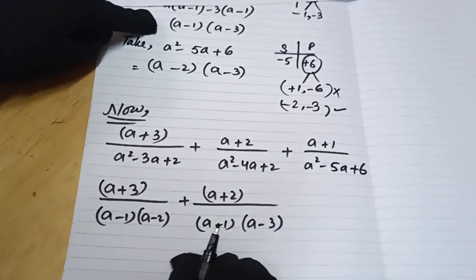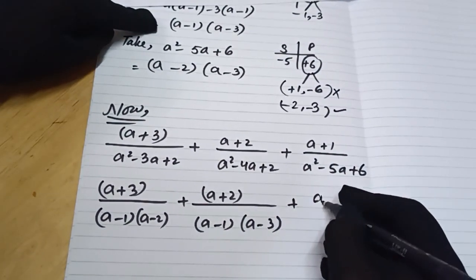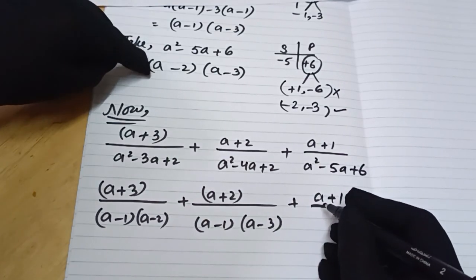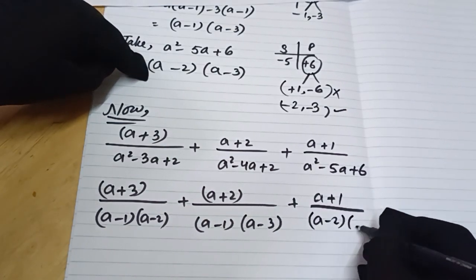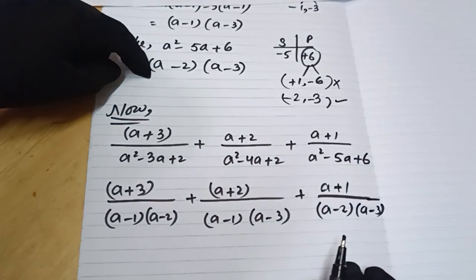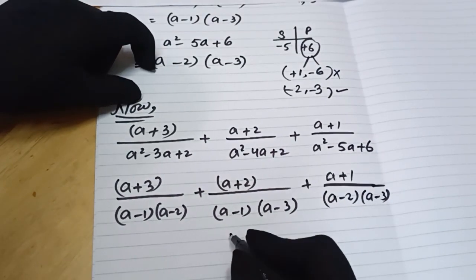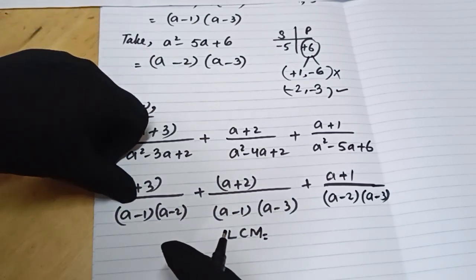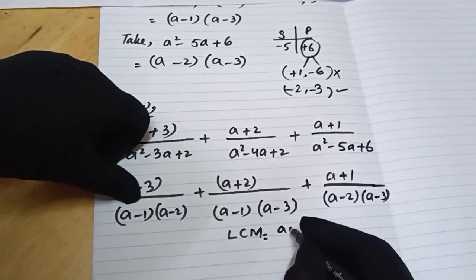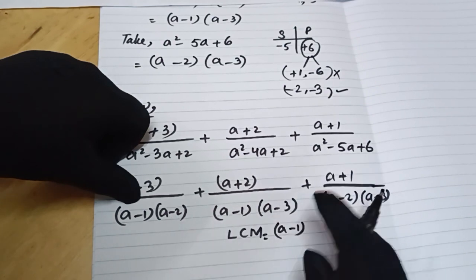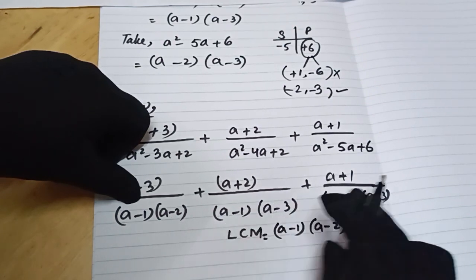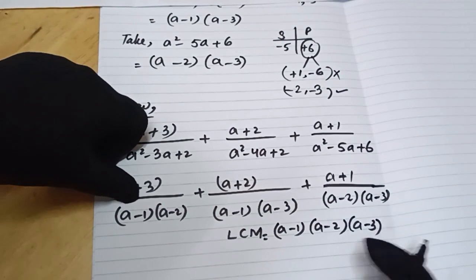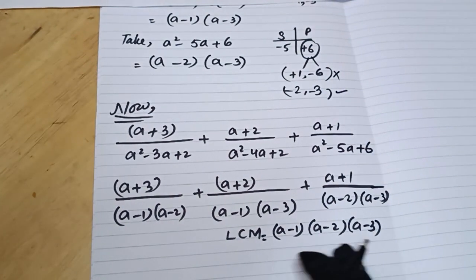Then the next term, a plus 1 divided by a minus 2 and a minus 3, which are its factors. We have to check the LCM for making the denominators the same. In this way we check all the common factors and all the non-common factors. A minus 1 is here, so it's common. A minus 2 here, it's a common factor. A minus 3 here, it's a common factor. So the product of all these factors gives the LCM.